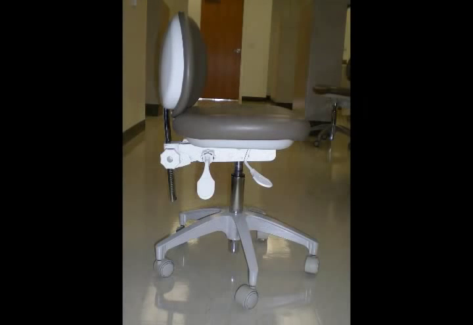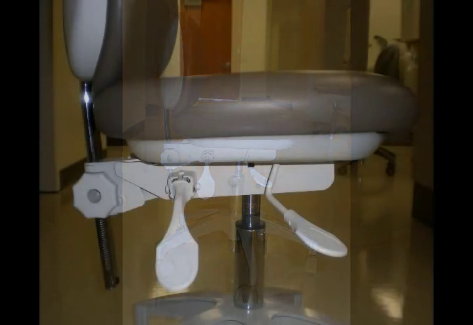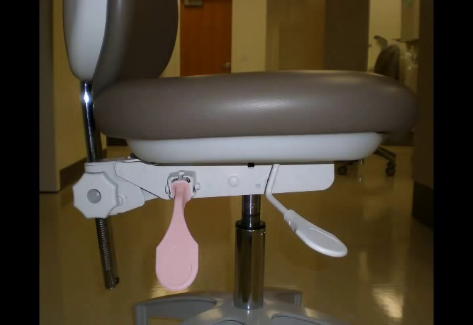This is an operator stool. The stool can be adjusted to allow for proper operator positioning. This lever will raise or lower the stool. This lever will adjust the tilt of the stool. And this knob will allow for the backrest of the stool to be raised or lowered.